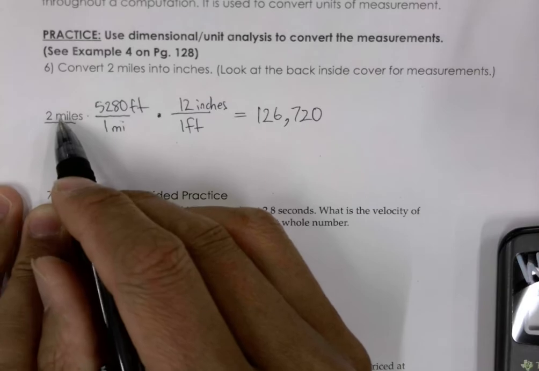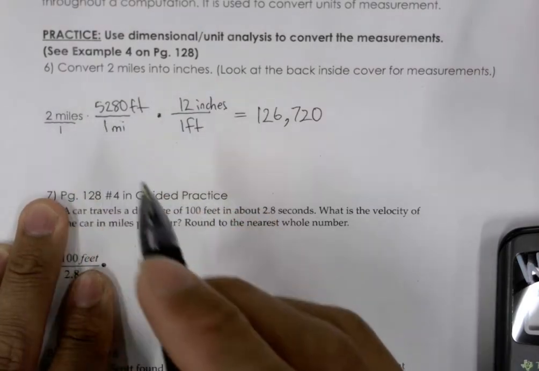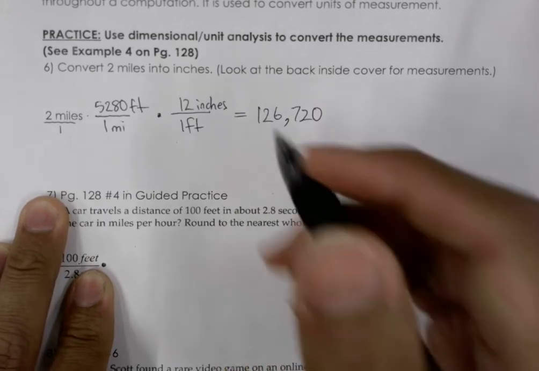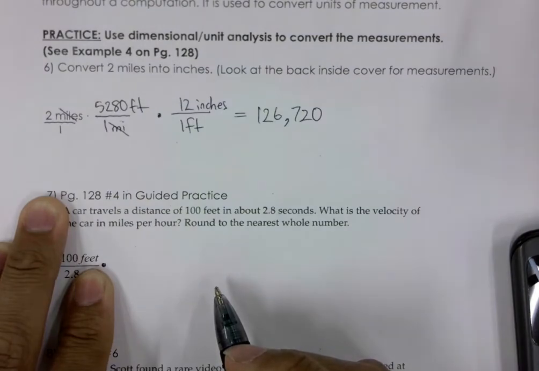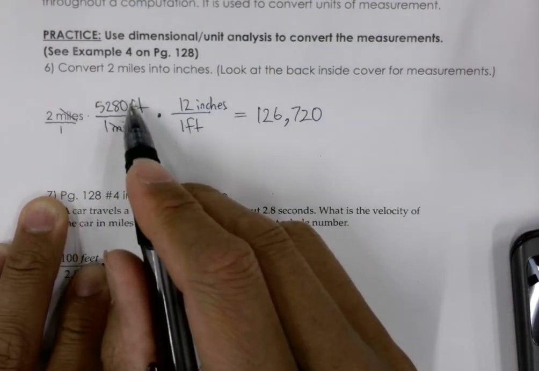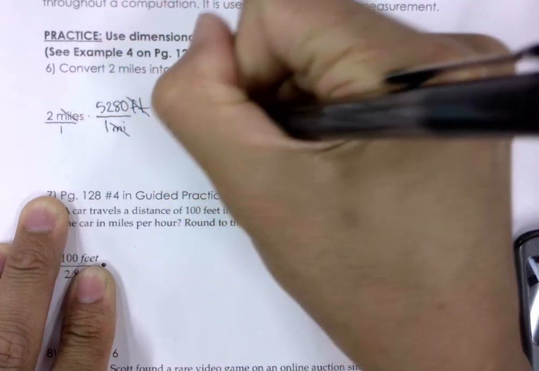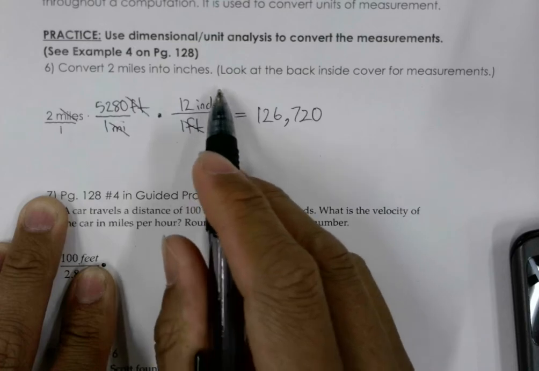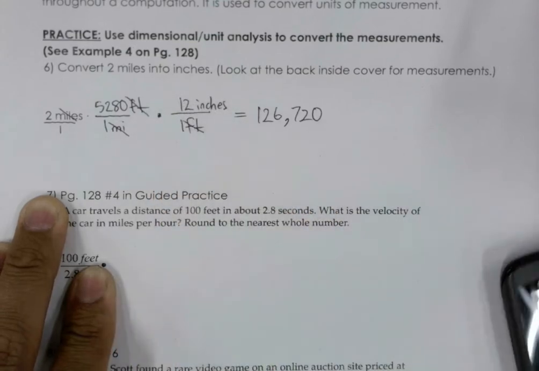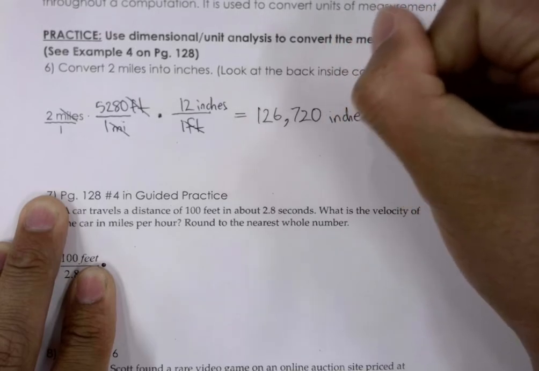And now we should be asking ourselves, what are the units? So again, like I said earlier, we have miles in the numerator and miles in the denominator of this term, so we're going to cancel that out. We have feet in the numerator and feet in the denominator, so we can cancel that out as well. Okay. What does that leave us with? Inches in the numerator. So that is what our units are going to be.